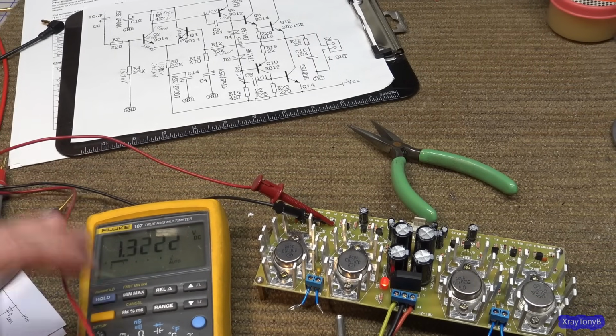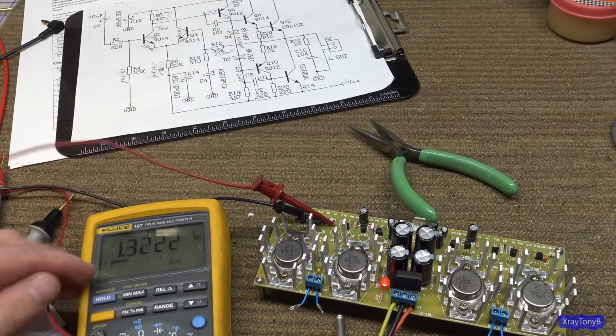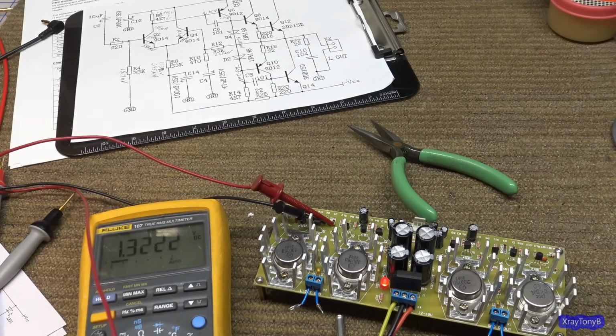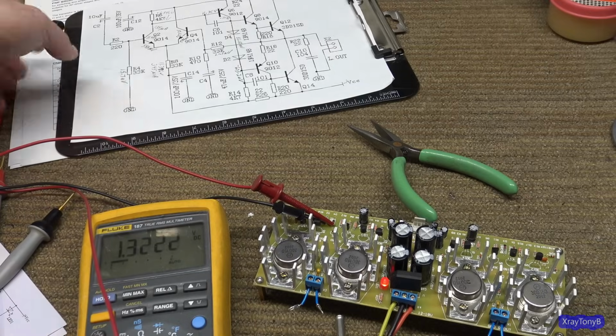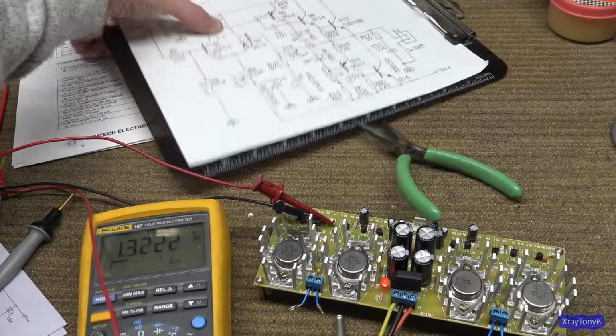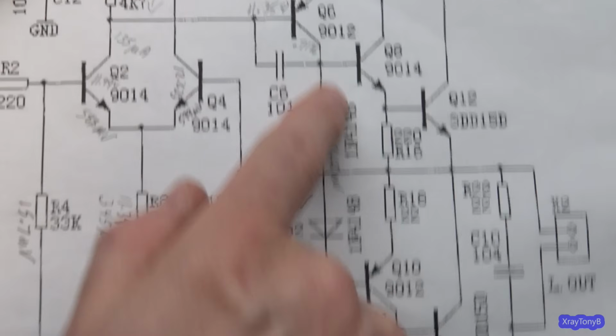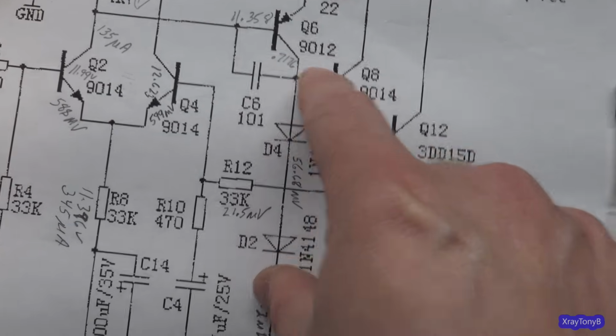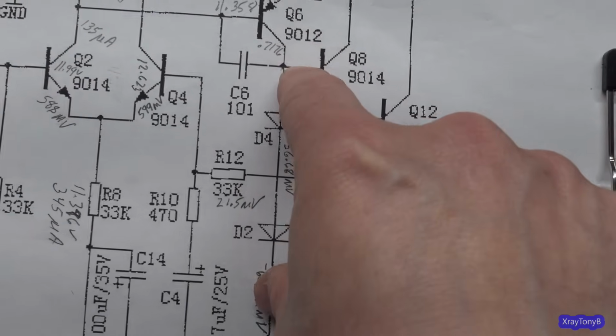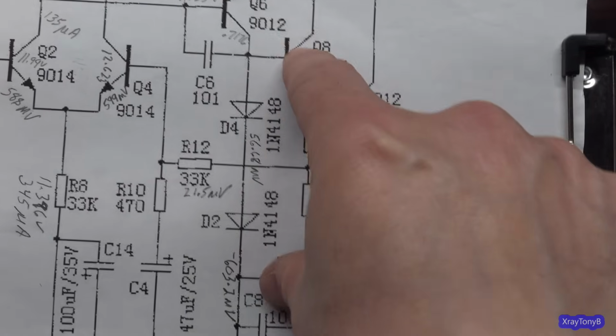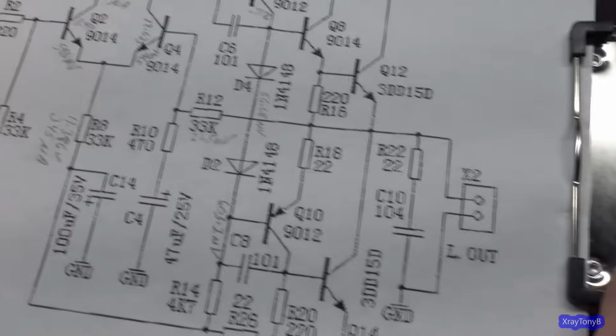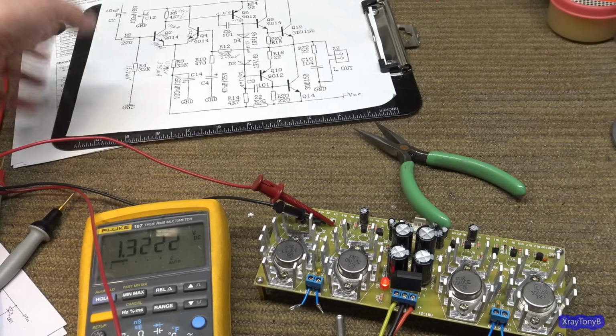All right. So we have 1.32 volts forward voltage drop. And that's essentially the difference between these two diodes. And it's supposed to hold that there. And by having that voltage between these, it's going to ensure that these are both going to be just slightly turned on. That's your bias circuit.